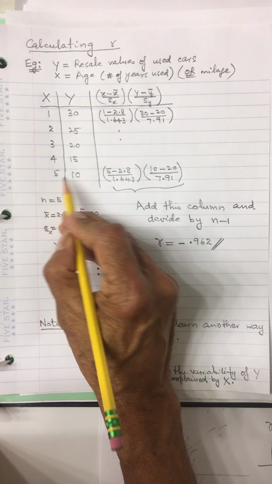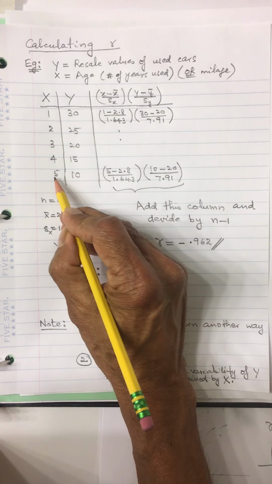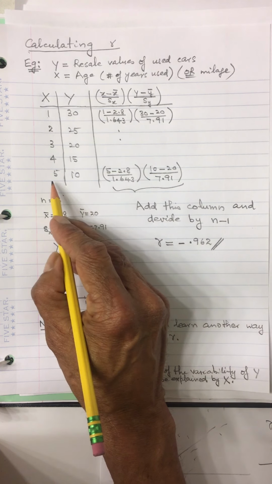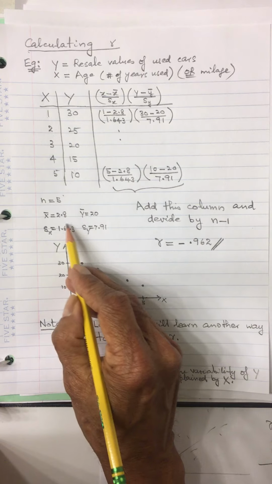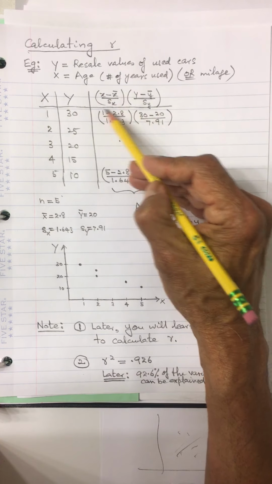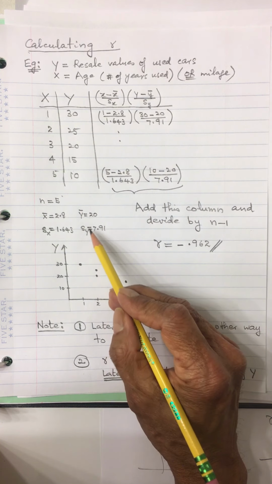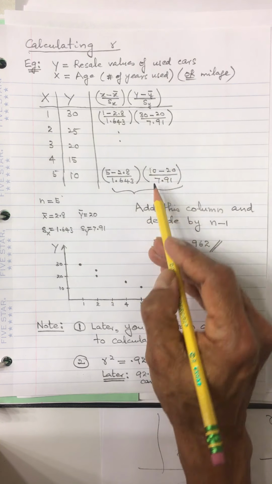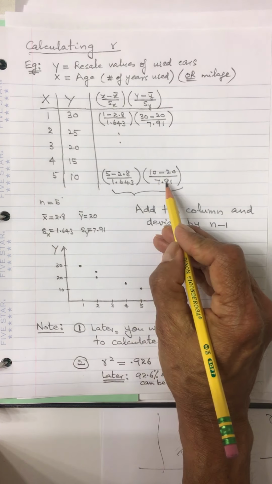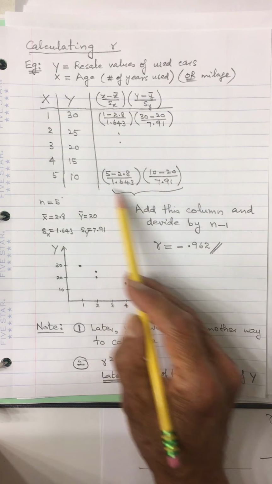The fifth data point is 5 minus 2.8, the x bar, divided by the standard deviation, and 10 minus y bar divided by s_y, the standard deviation for the y values. So the whole thing is that.